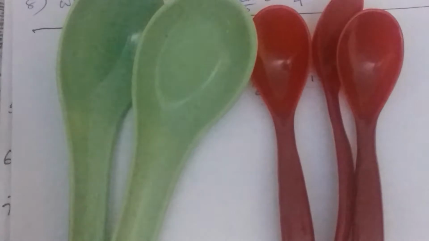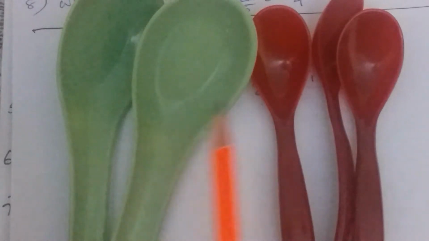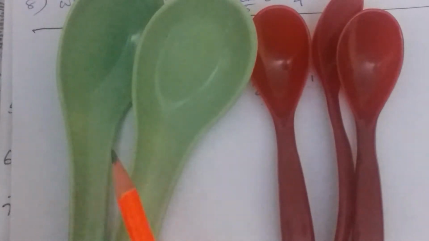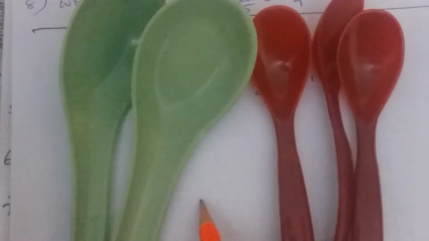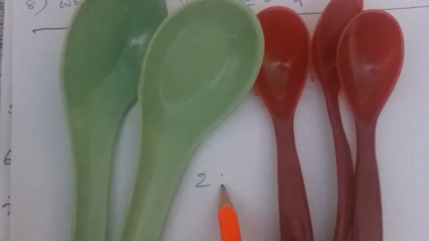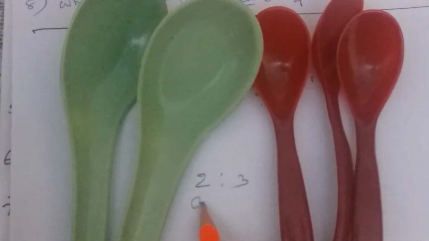Now look at this. There are two green color spoons and three red color spoons. What is the ratio between green spoons to red spoons? Green spoons to red spoons. How many green spoons are here? 2 green and 3 red. This is the ratio of green, G for green, to R for red.